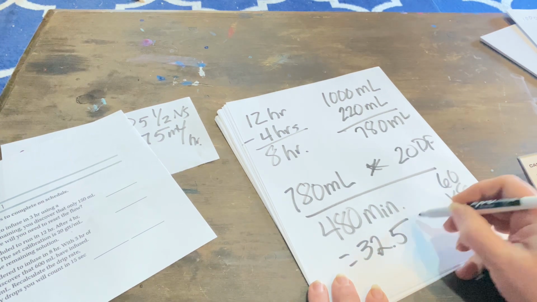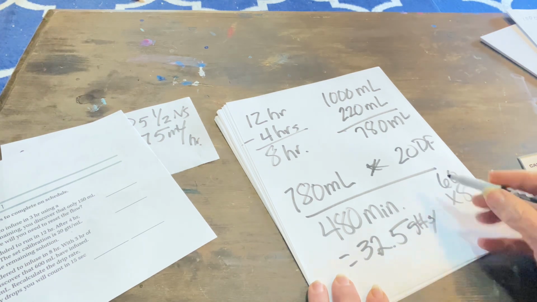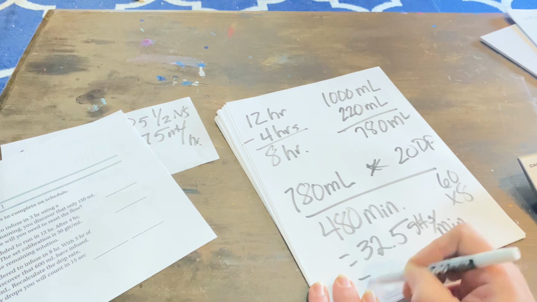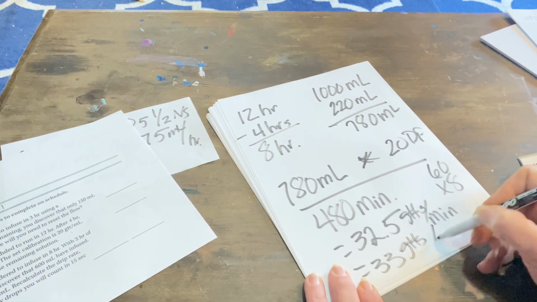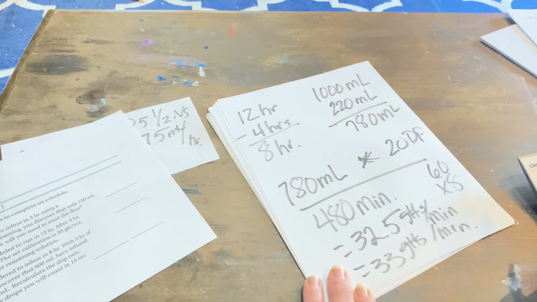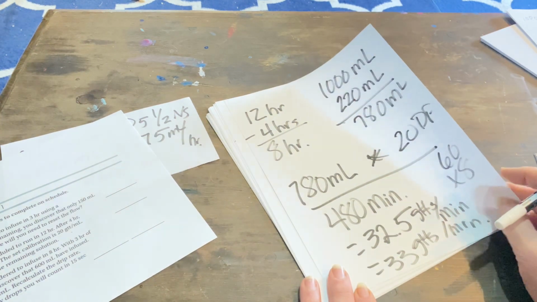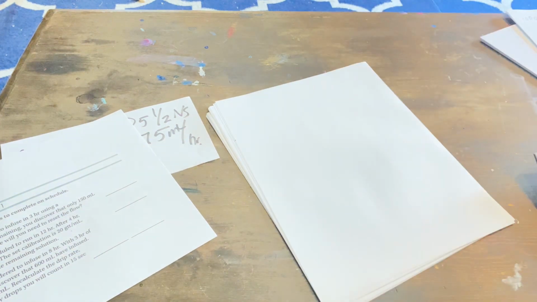32.5 drops per minute. And you know we can't give half of a drop. So that's going to round it up to 33 drops per minute. Okay? I don't want you to get frustrated. I want you to look at that problem like you're a detective.